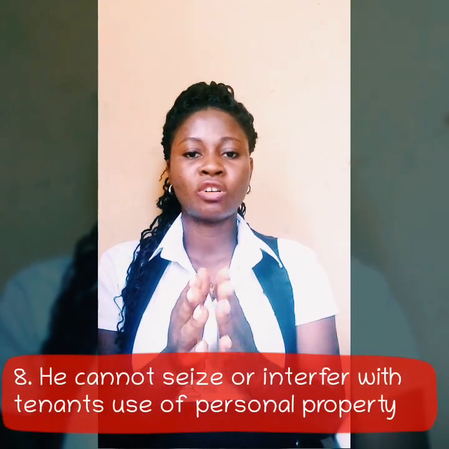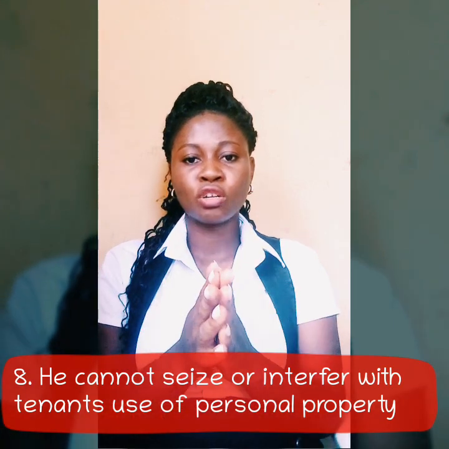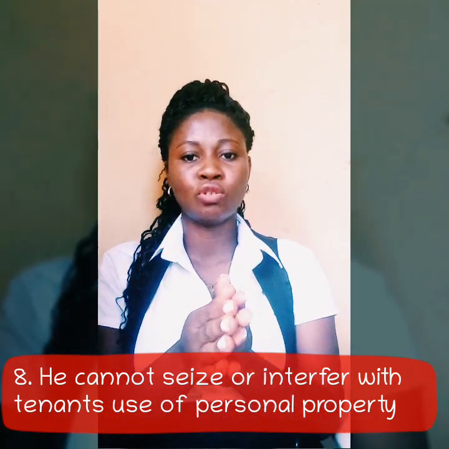Number 8, a landlord does not have the right to seize a tenant's property or to interfere with the tenant's use of his personal property.